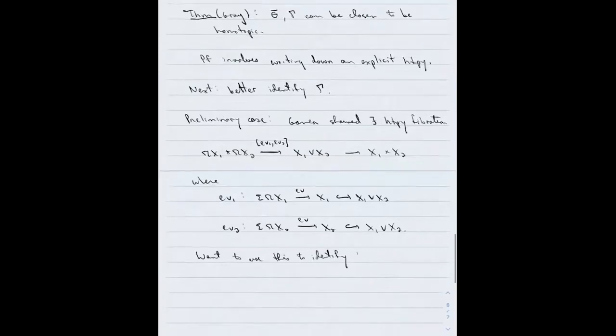We want to use this to identify the map from the fiber in the context of looking at a pinch map from x1 wedge x2 into x1, and its fiber, loop x1 half smash x2.